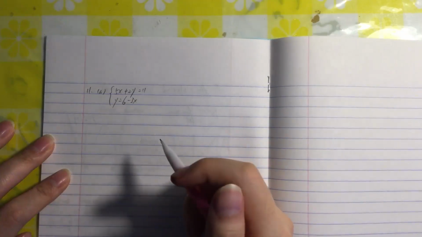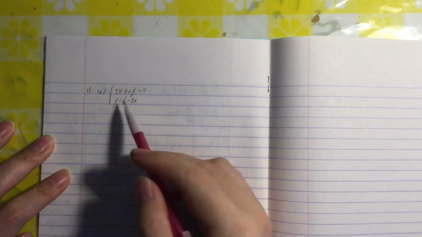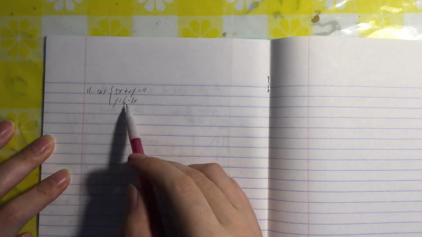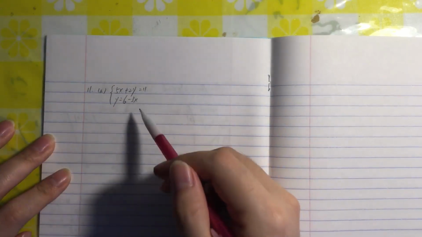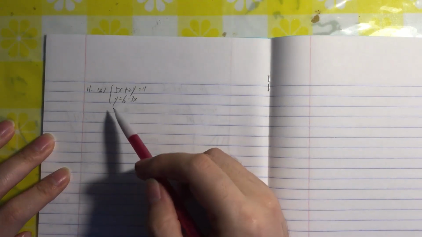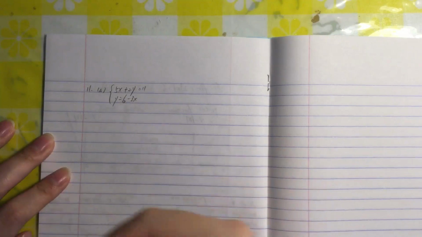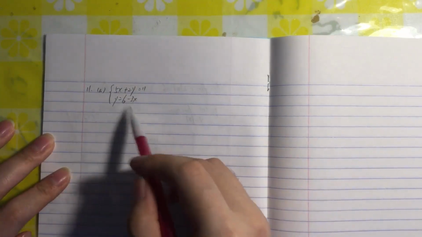11. Solve each of the following systems of linear equations. Part A, we have 5x plus 2y equal to 11, and y equal to 6 minus 3x. We try to solve the system of equations for x and y. Let's observe the equations first. In the second equation, we have y by itself. If I substitute y into the first equation, I get an equation of x. Then I can solve for x. Once I get x, I can solve for y.